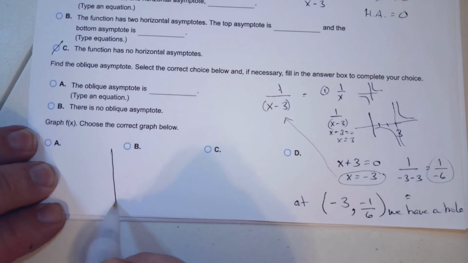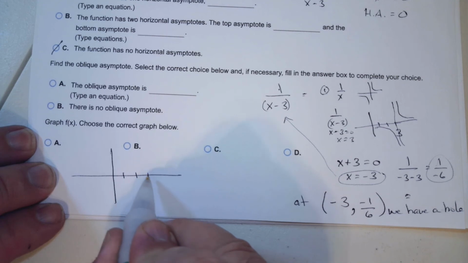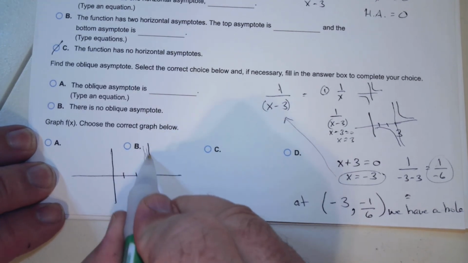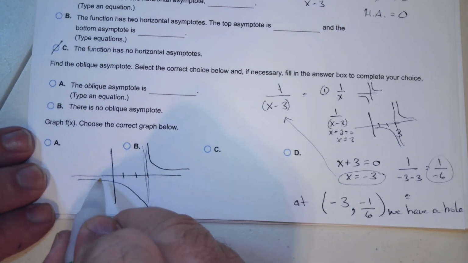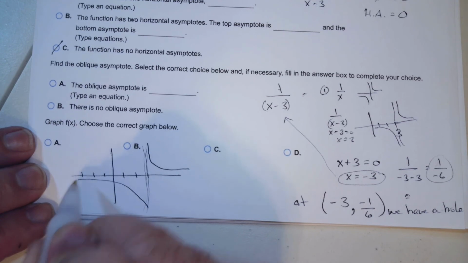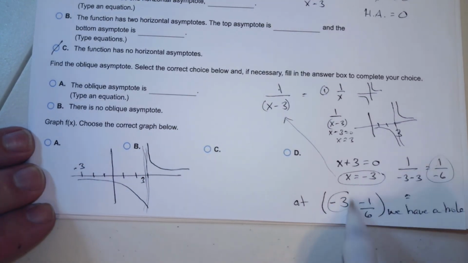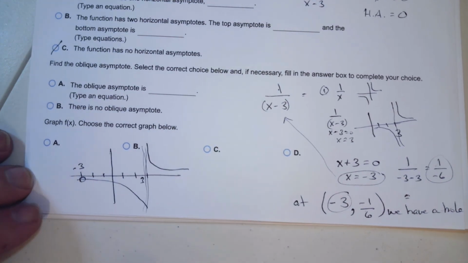So our graph, 1, 2, 3, there's an asymptote there, which means our graph looks like this. And at negative 3, there's a hole in our graph.